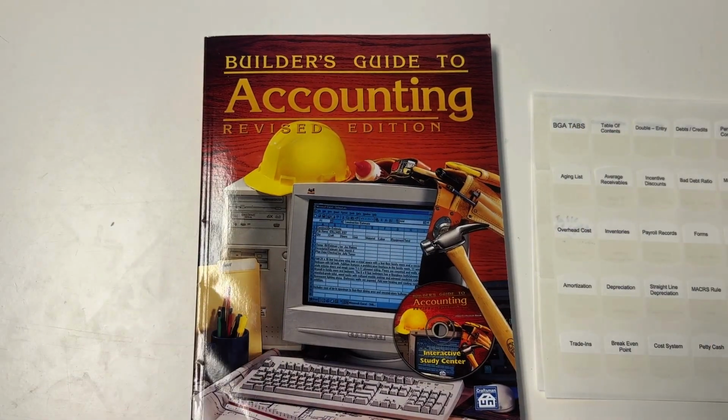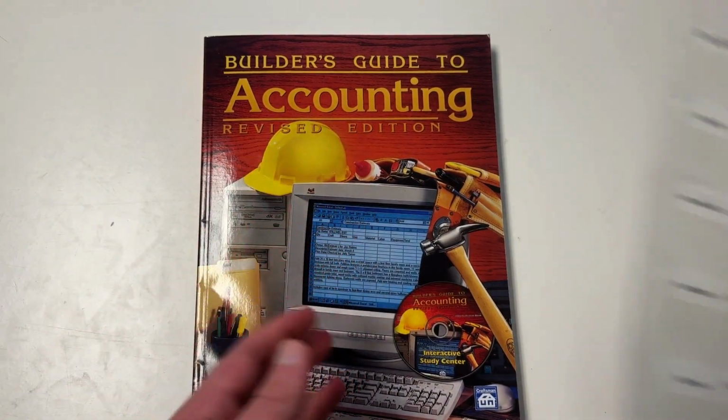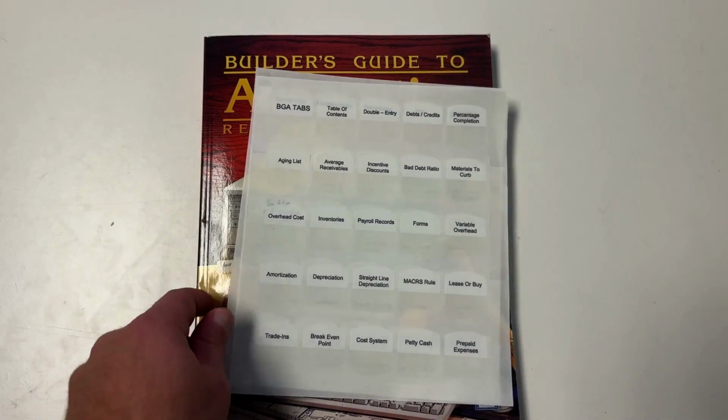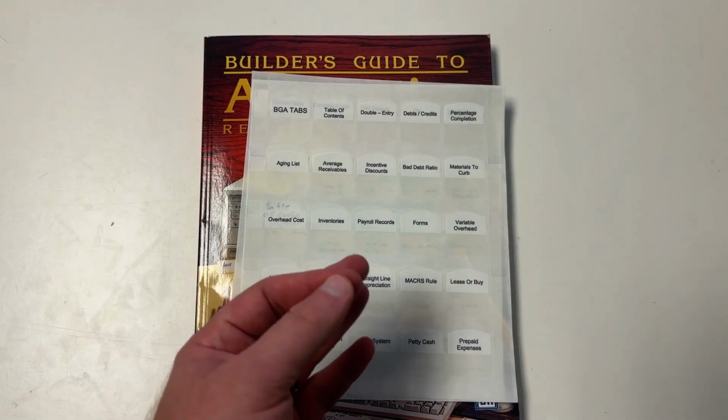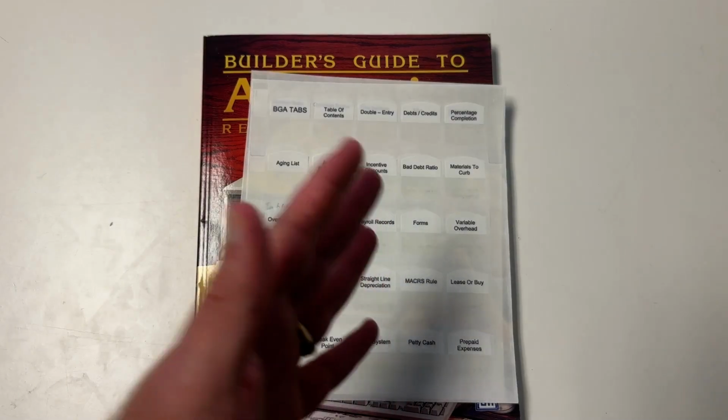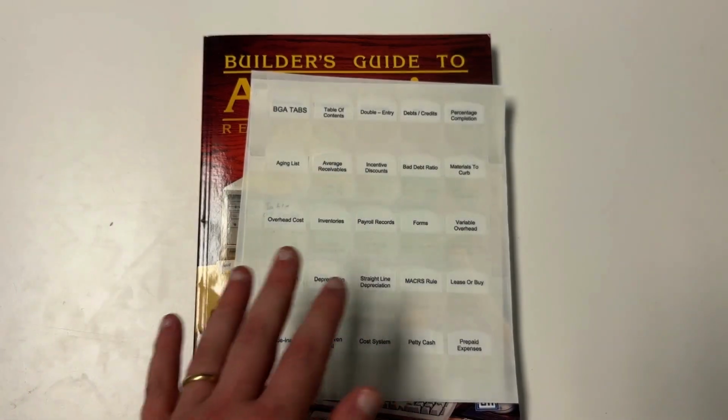So, is it worth it to actually buy tabs? A lot of people get a 69 or a 68, 67% on this exam.